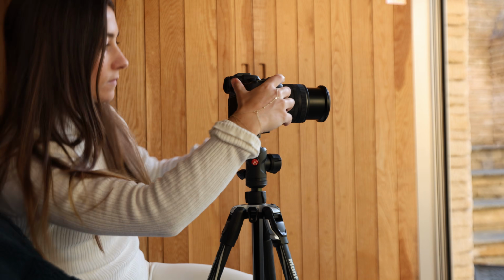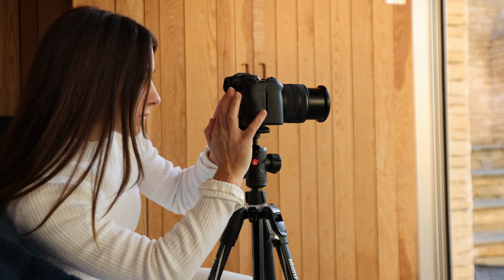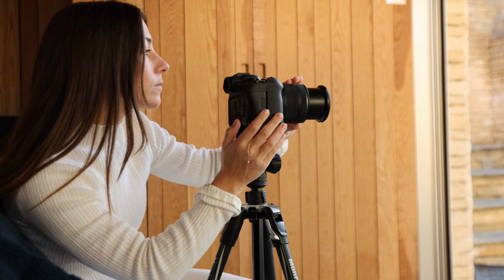When it comes to filming, if you are working with a camera, I would not rely on autofocus because autofocus will probably track your eyes and it will track your face.